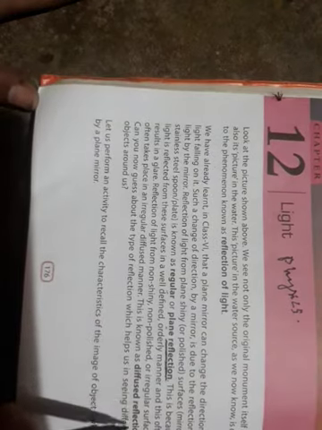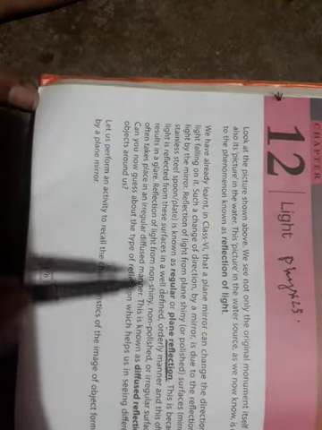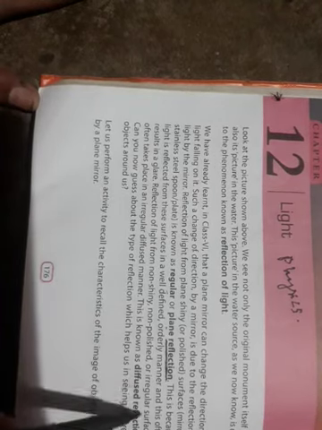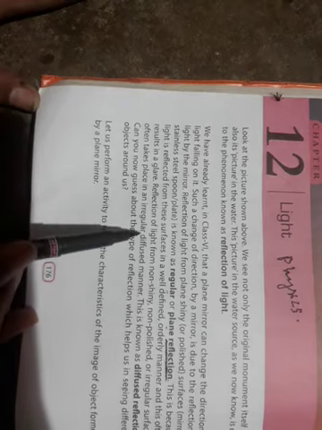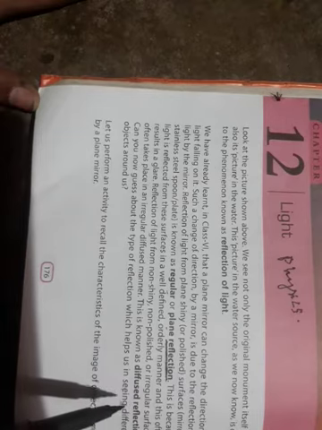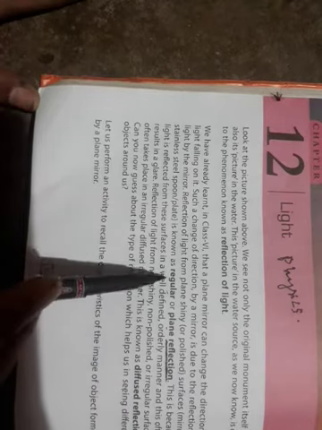The next thing is diffused reflection. Reflection of light from non-shiny, non-polished or irregular surfaces often takes place in an irregular, diffused manner. This is known as diffuse reflection. Try to understand regular reflection and diffuse reflection, and try to understand all the things given in this book.